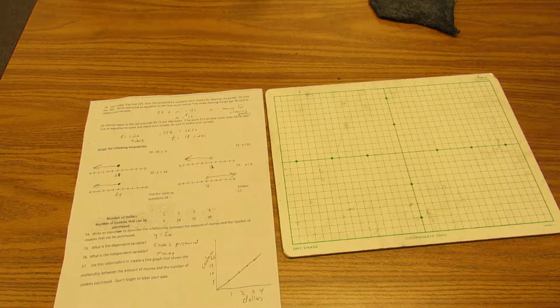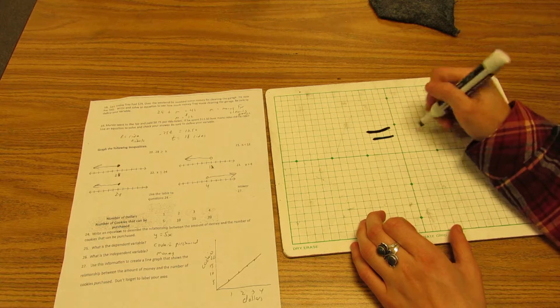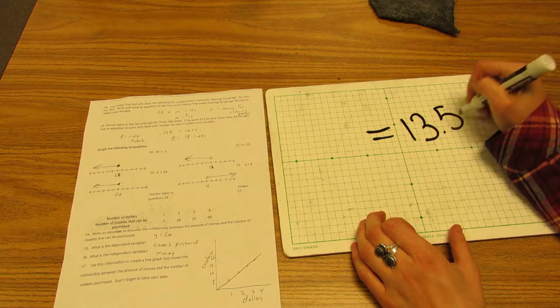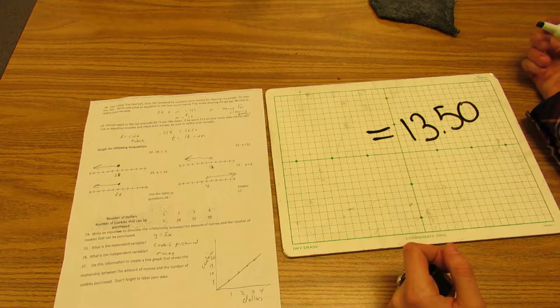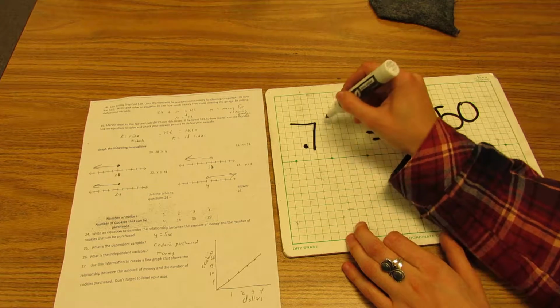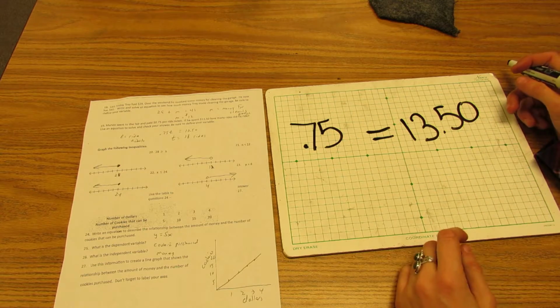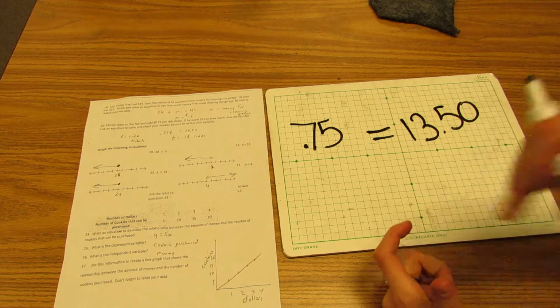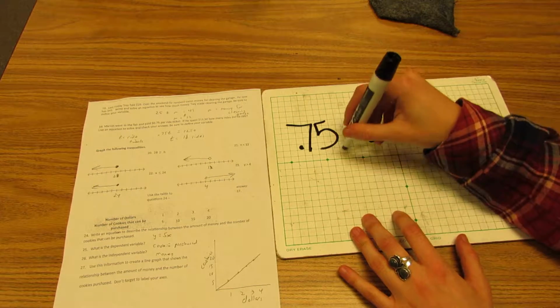Now, next one, number 19, says Marvin went to the fair and paid 75 cents per ride. If he spent $13.50, how many rides did he ride? So now we need to use an equation to solve and check our answer and define the variable. So, if I know he spent a total of $13.50, I need to know how many rides he went on, right? I know that each ride actually costs 75 cents. Do I know how many rides he went on? No, that's my unknown. So the way we represent an unknown is with the variable.